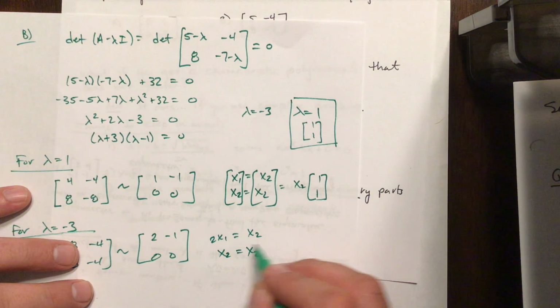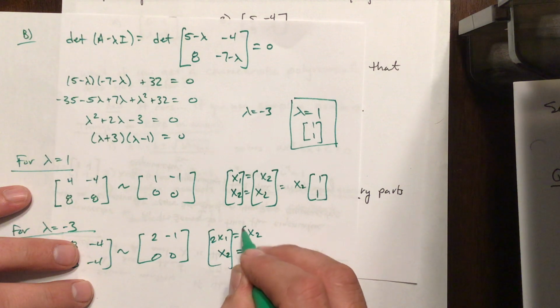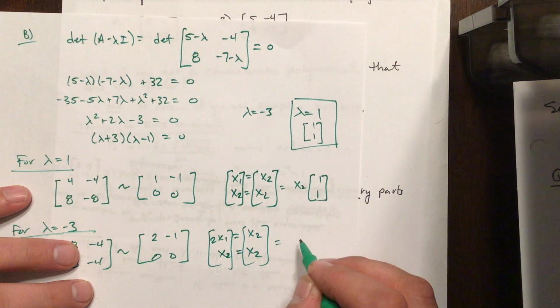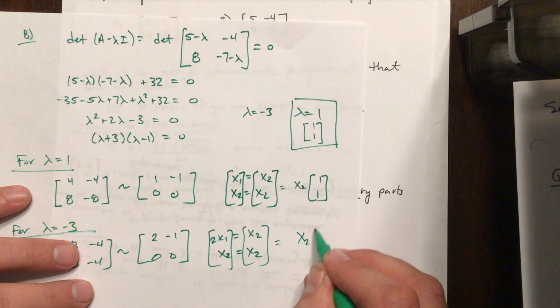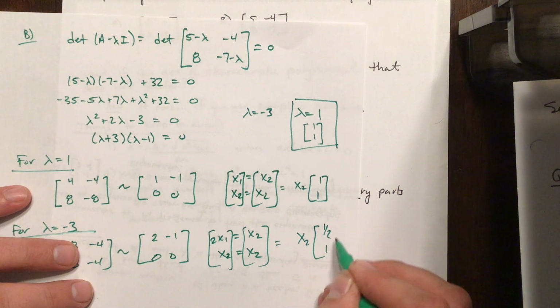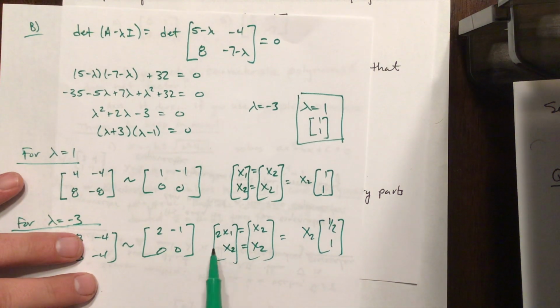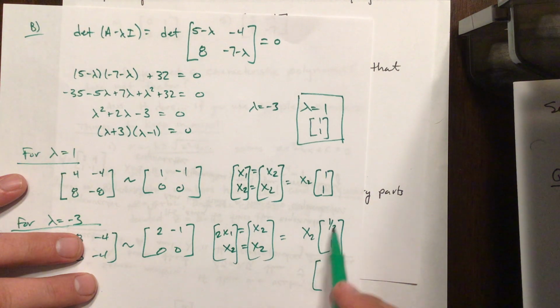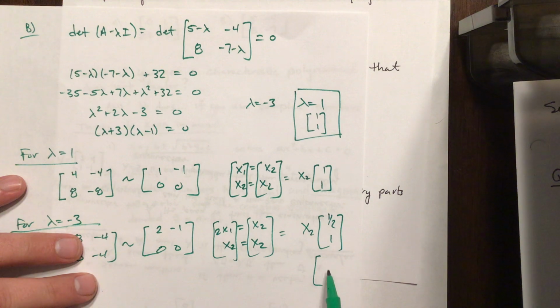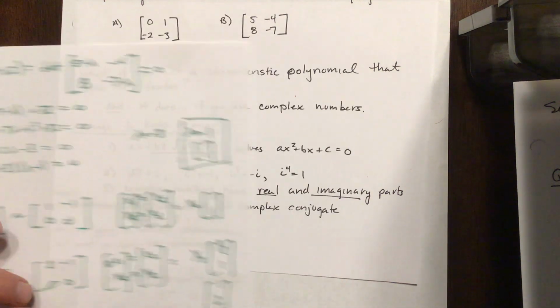So that means the null space looks like all vectors of the form x2 times (1/2, 1). Again, divide by 2. I really don't like reporting fractional values for the components. So I can say they're all vectors that are scalar multiples of 1, 2.